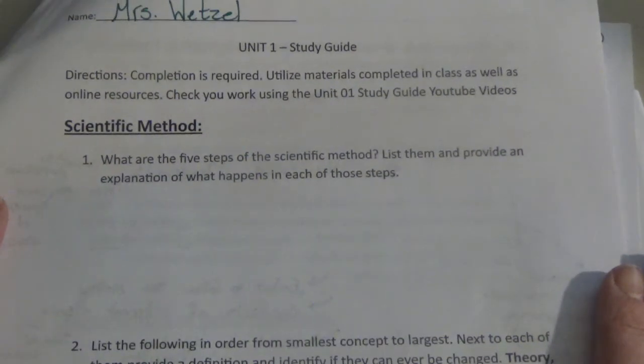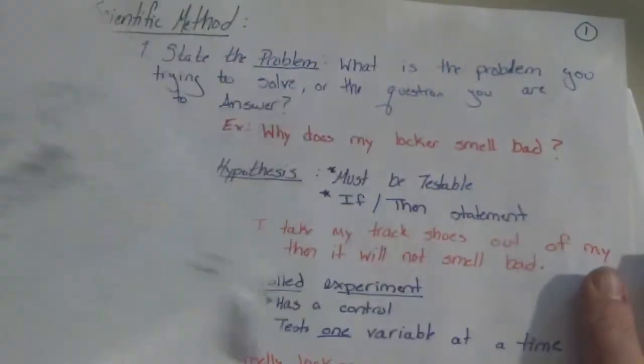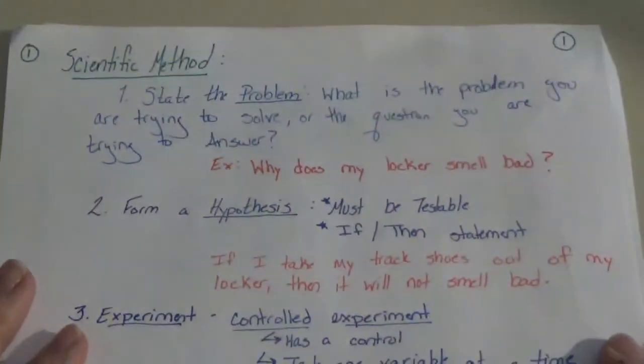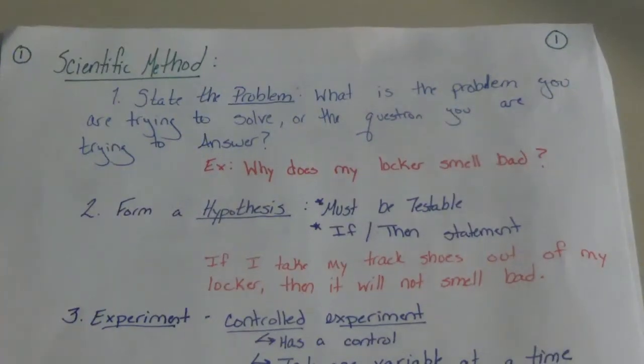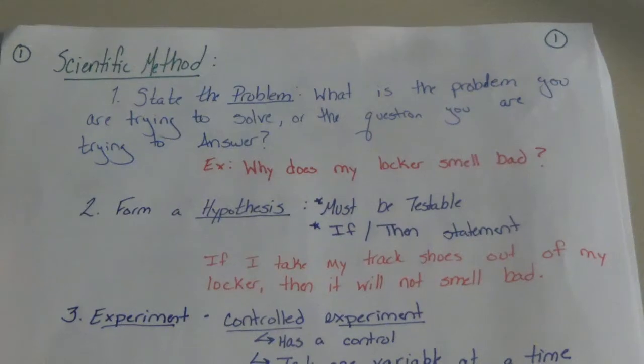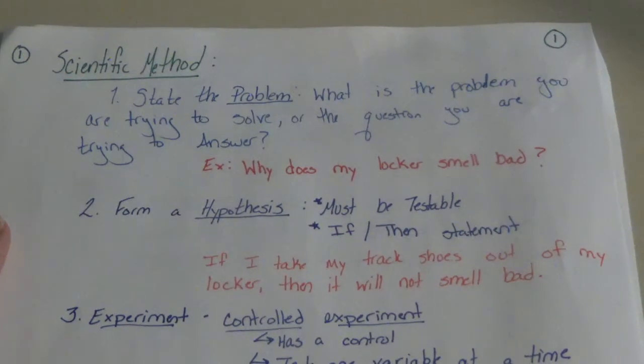The first question on page 1 of the Unit 1 study guide is, what are the 5 steps of the scientific method? List them and provide an explanation of what happens in each step. I did this on a separate page. You can pause and come back as often as you want to. In the scientific method, we state the problem, which is what you are trying to solve or the question that you're trying to answer. For example, you could say, why does my locker smell bad?